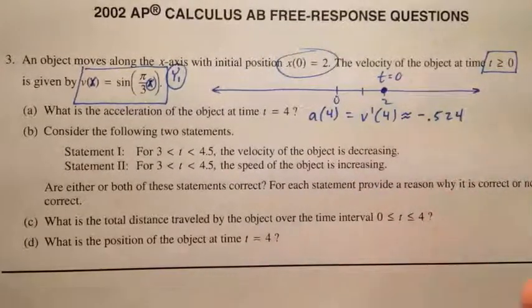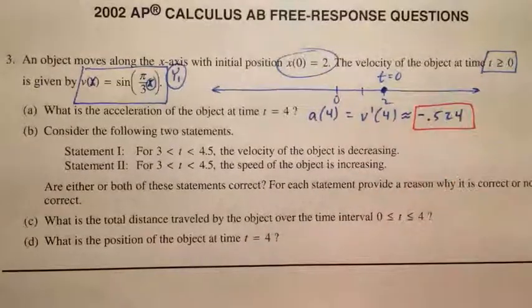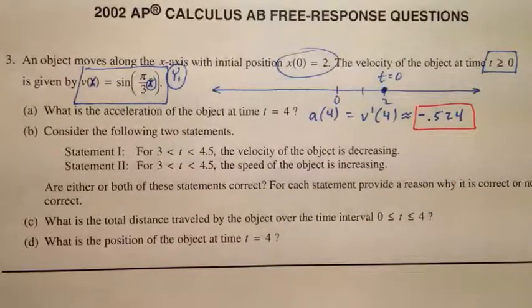Okay, so there's our first answer. That's part A, and that part of the answer would get you 1 point just by getting the right answer.